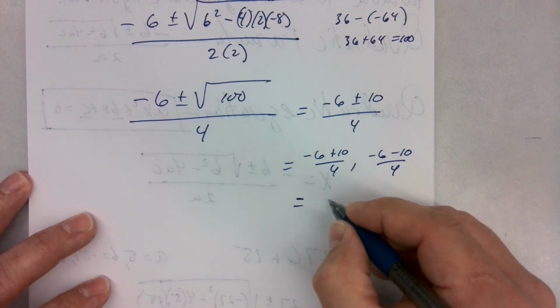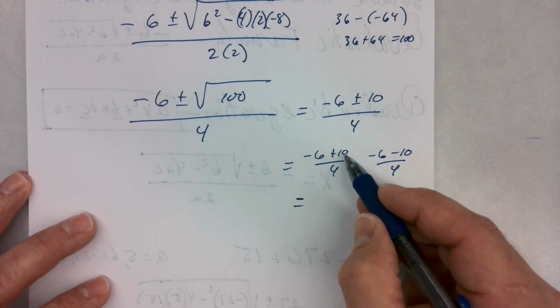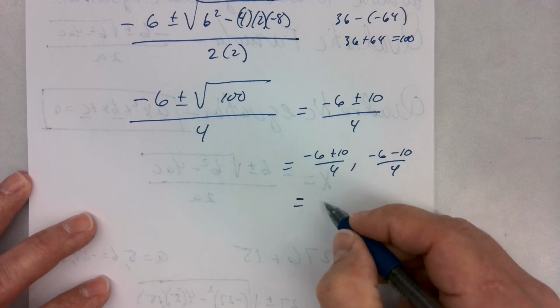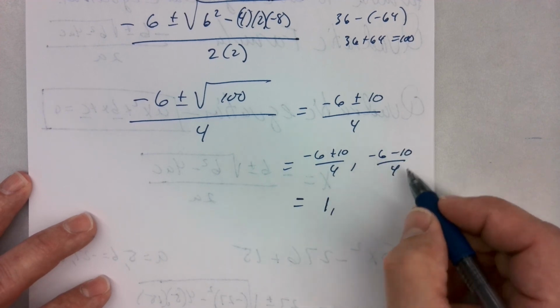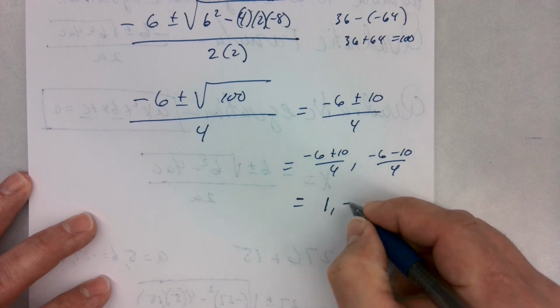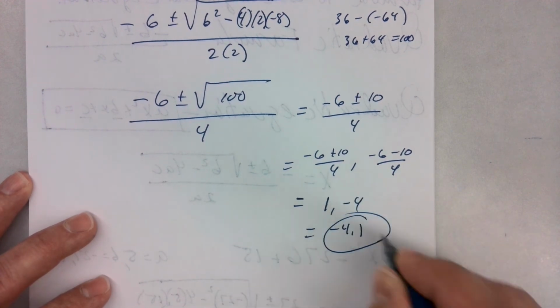Or negative 4 and 1. That's it. What's negative 6 plus 10? 4. 4 divided by 4 is 1. Negative 6 minus 10 is negative 16 divided by 4 is negative 4. And I would go negative 4 comma 1. Done.